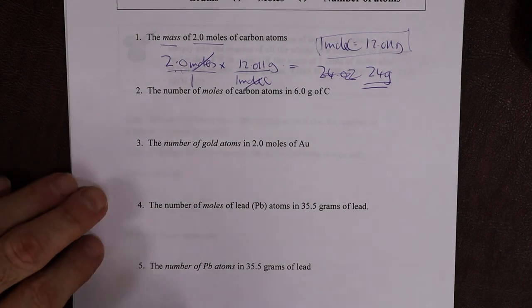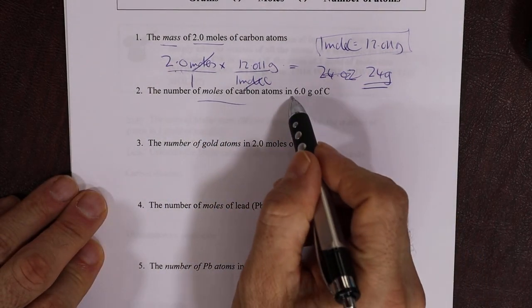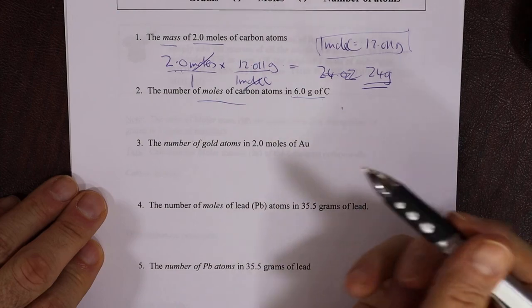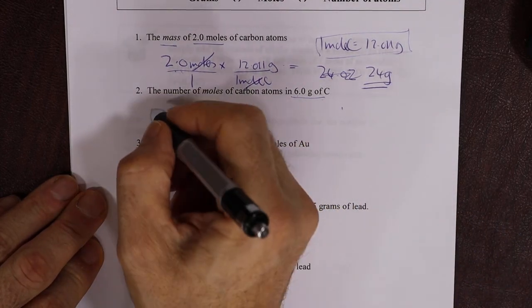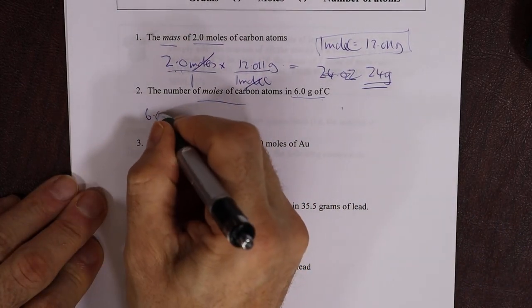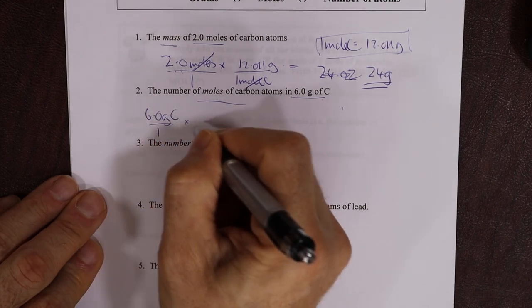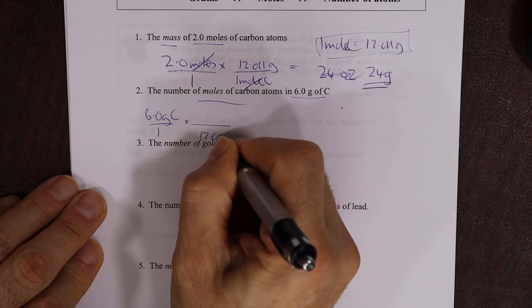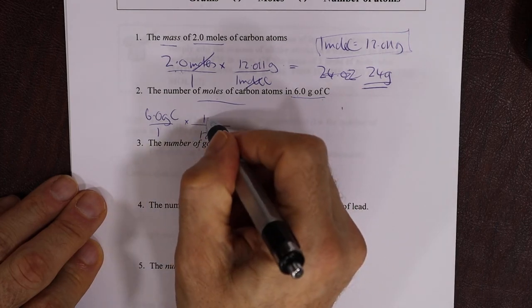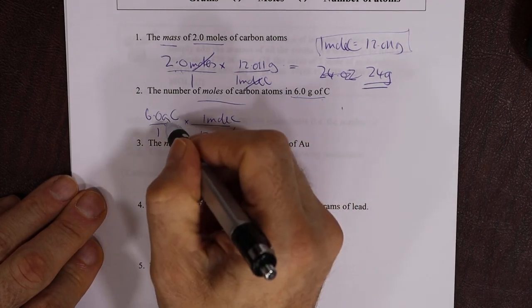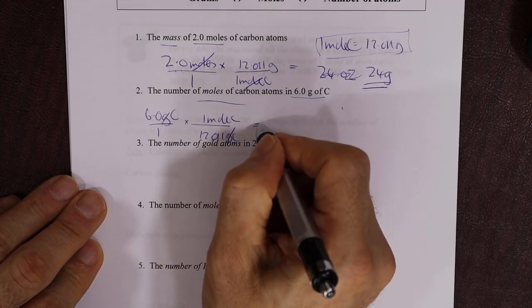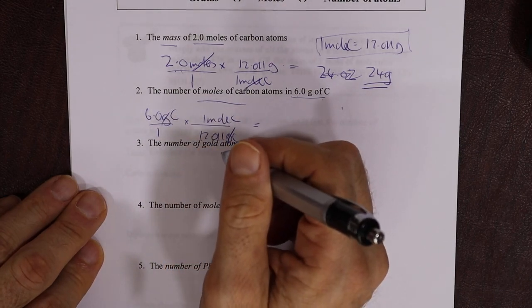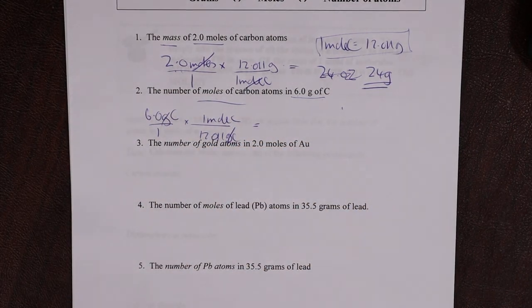Okay, so next one. Moles of carbon in 6 grams. So we're going grams to moles. It's the other direction. So 6.0 grams of carbon times grams on the bottom, 12.011 grams is 1 mole. Cancel away. 6 divided by 12, right? So that's a nice easy one.